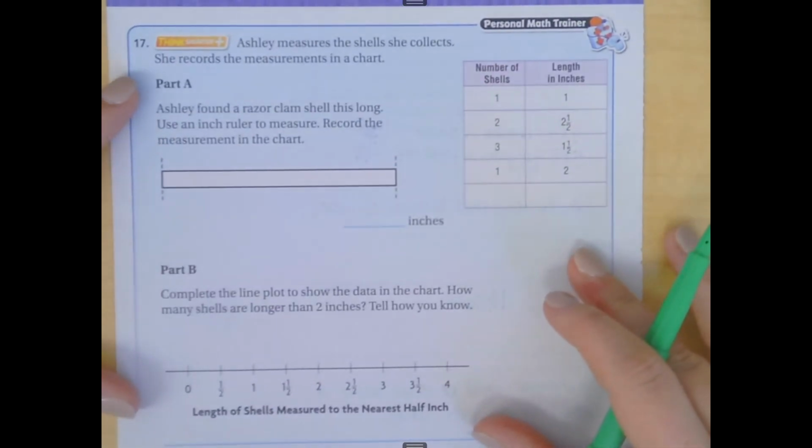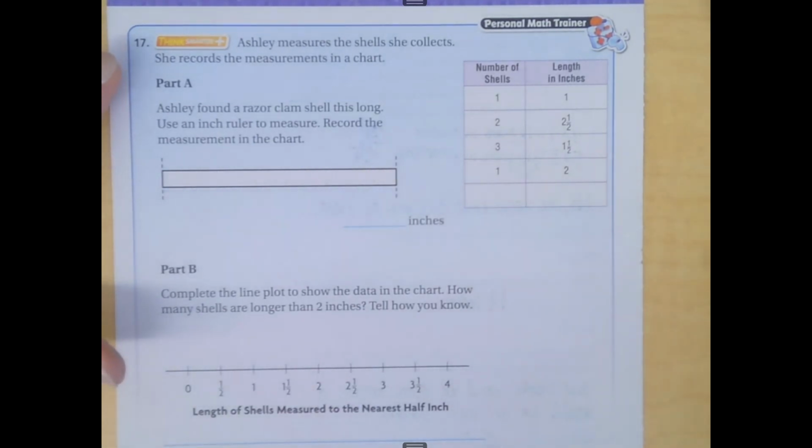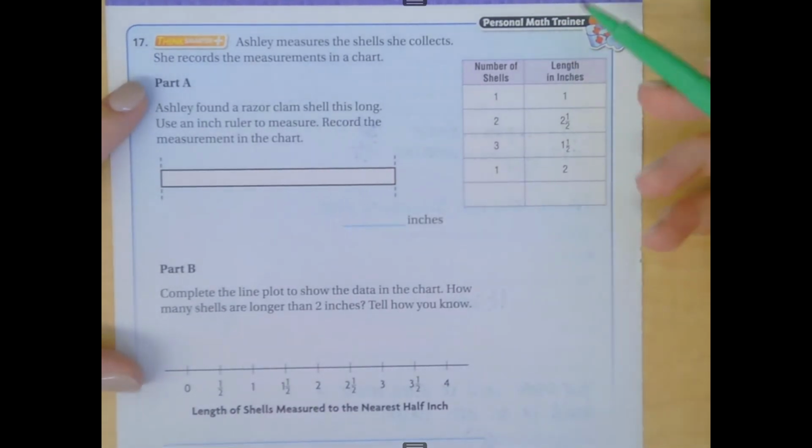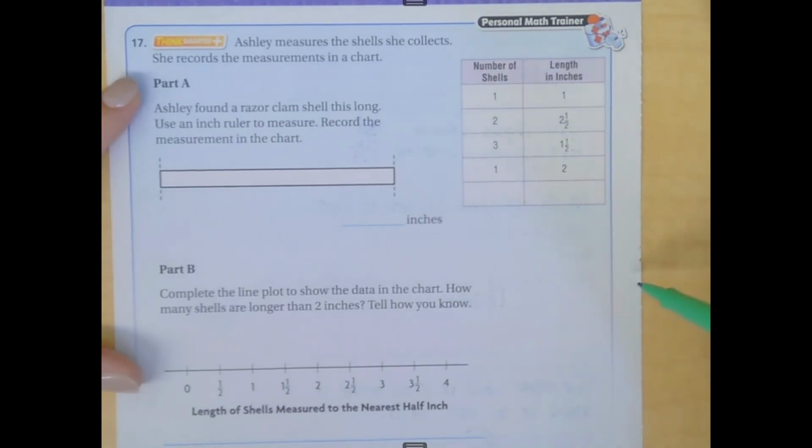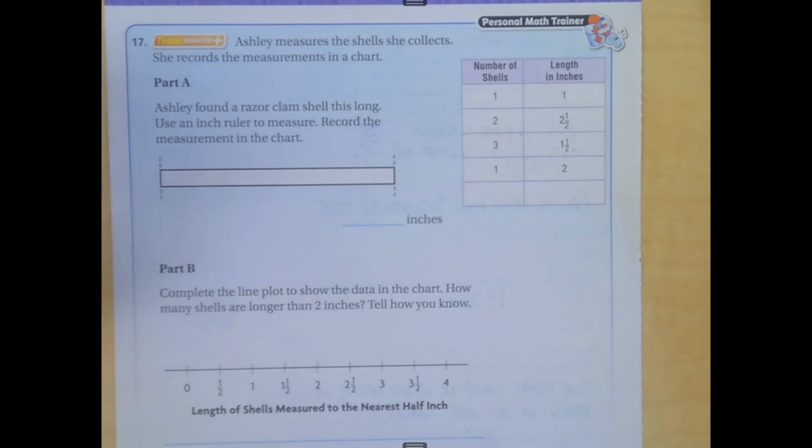Okay, Ashley measures the shells she collects. She records the measurements in a chart. Here's her chart. Number of shells, length in inches. Ashley found a razor clam shell this long. Use an inch ruler to measure. Record the measurement in the chart. Okay.